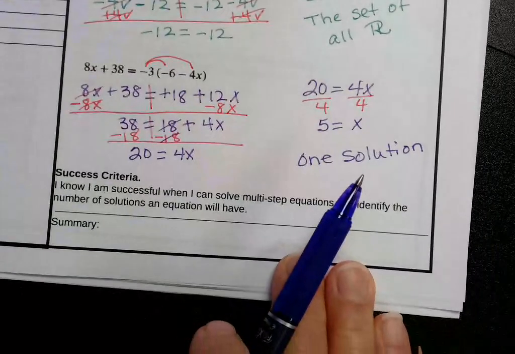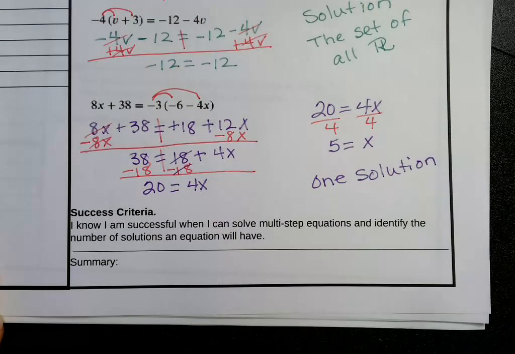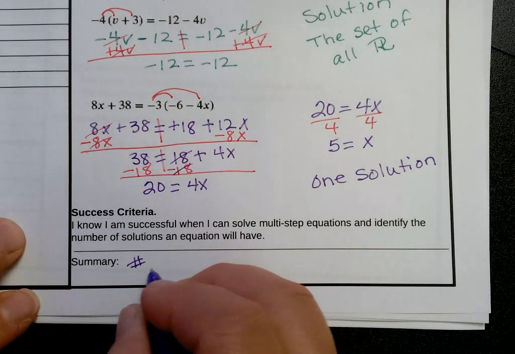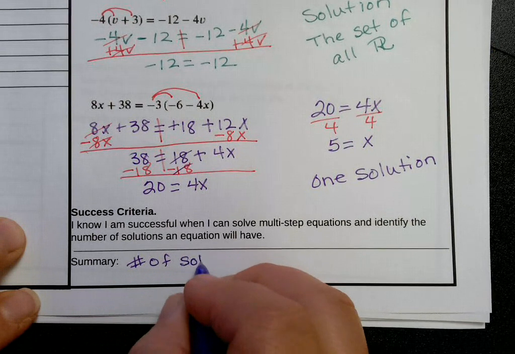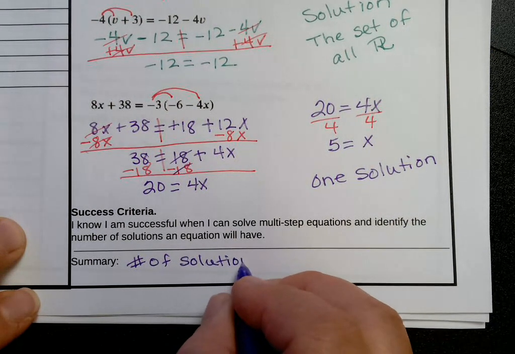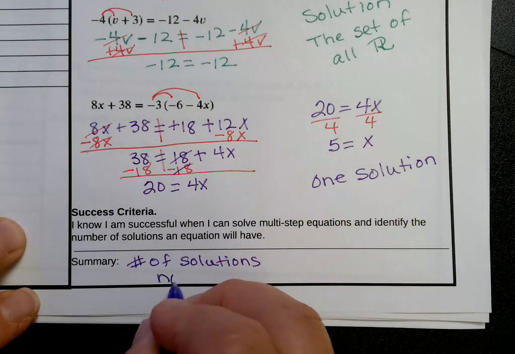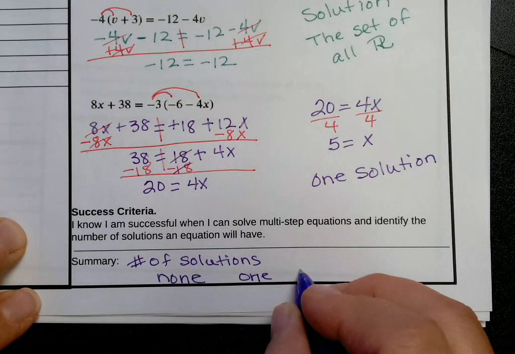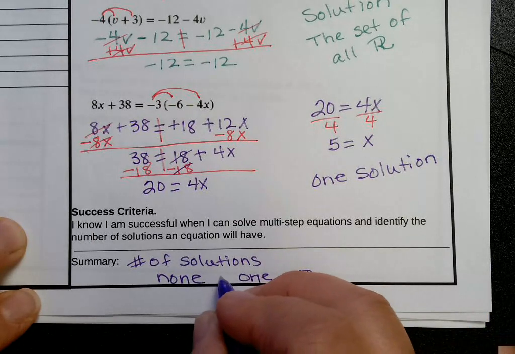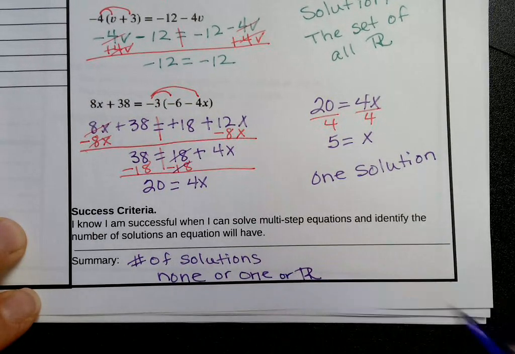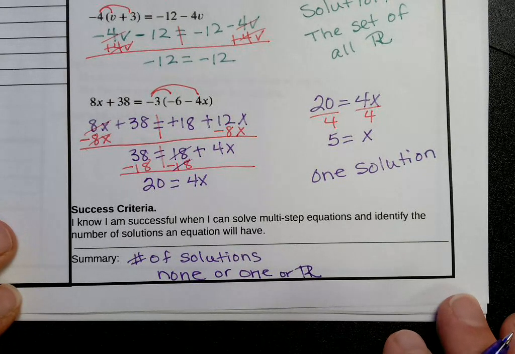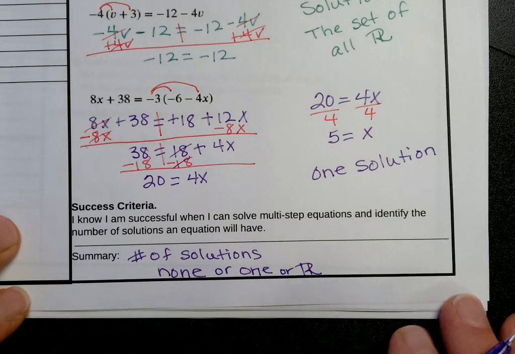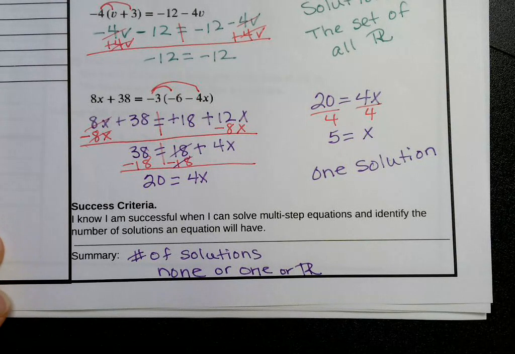So I know I'm successful when I can solve multi-step equations and identify the number of solutions an equation will have. Okay, so remember the number of solutions can be none, one, or the whole set of real numbers. But please get your practice done.